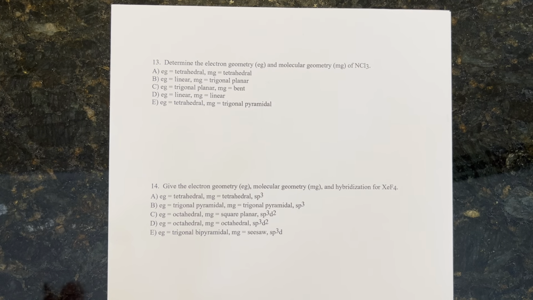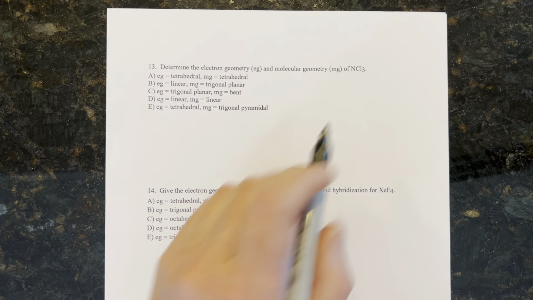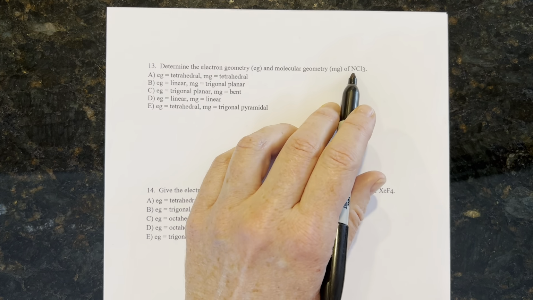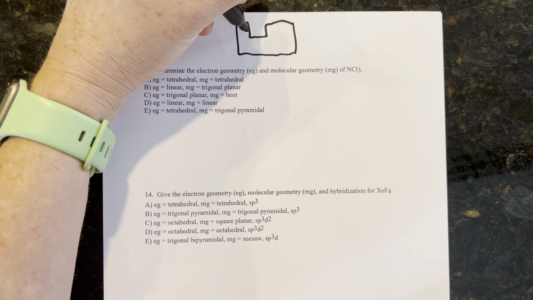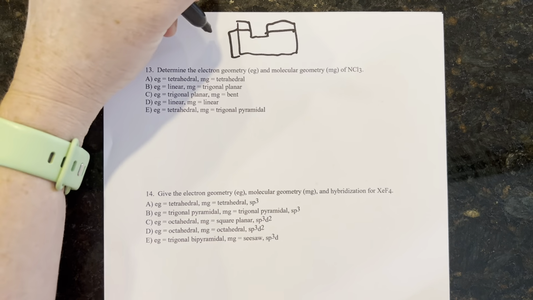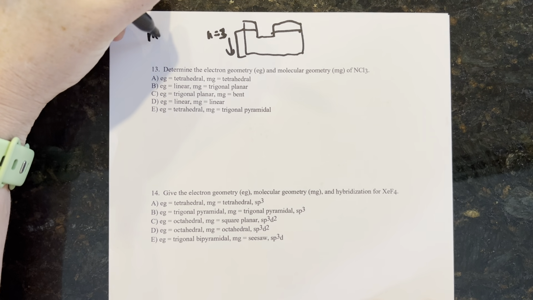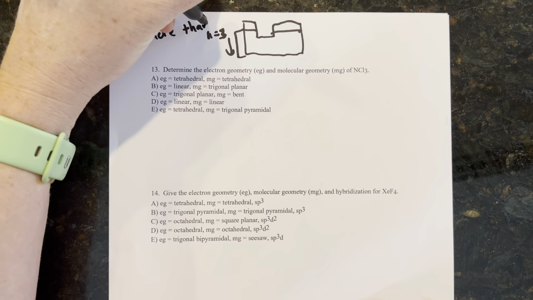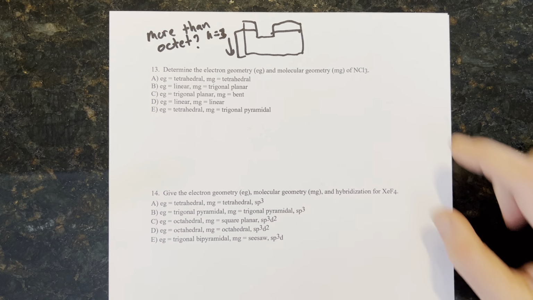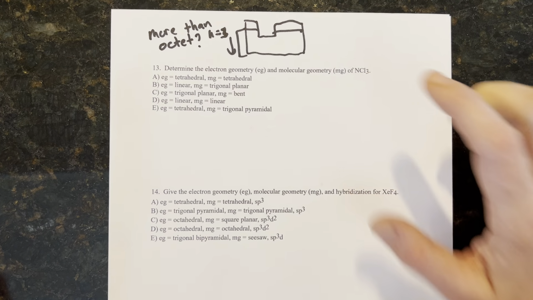The question says, determine the electron geometry and molecular geometry of NCl3. All right, so N, by the way, is in the second period. Remember that all the things that can have more than an octet are n equals 3 or below. So when you see nitrogen, to me that's a red flag because that's n equals 2. That means this dude must have an octet.